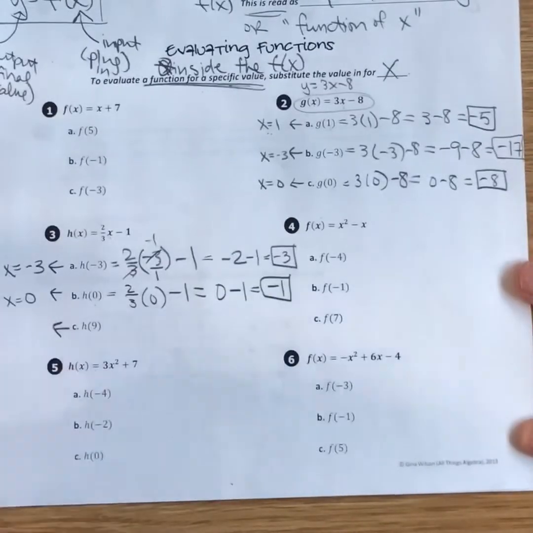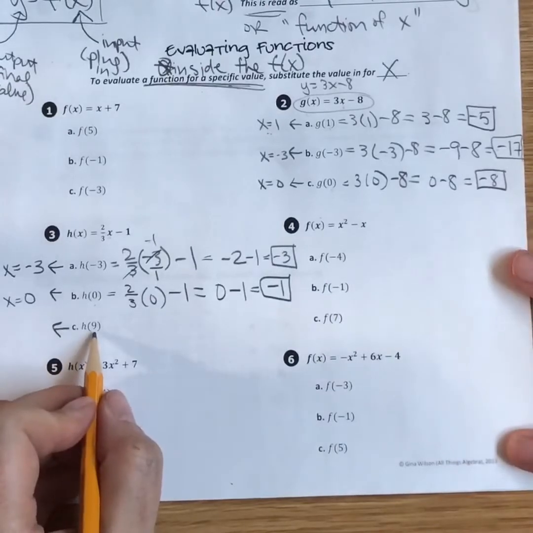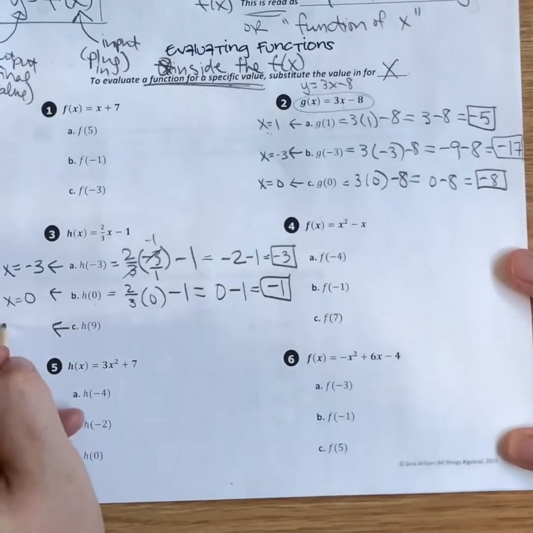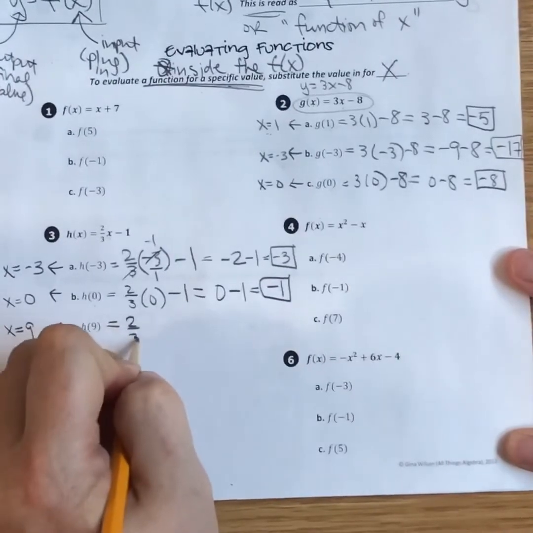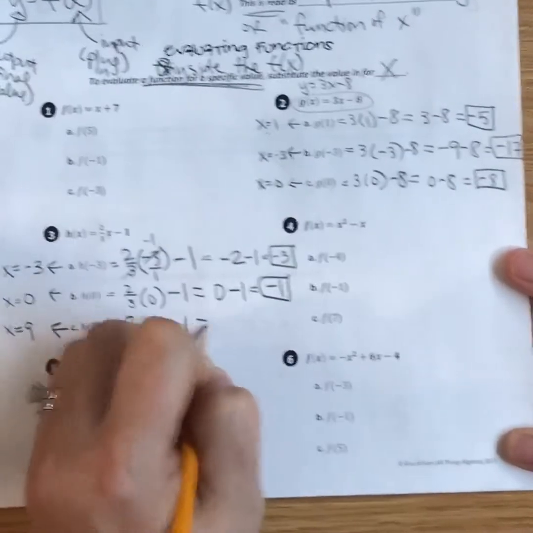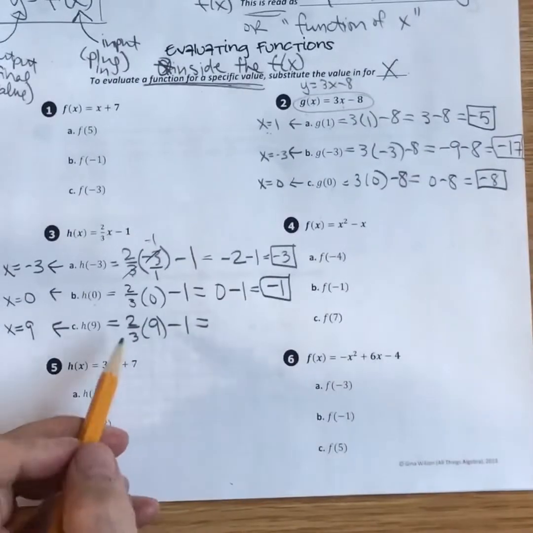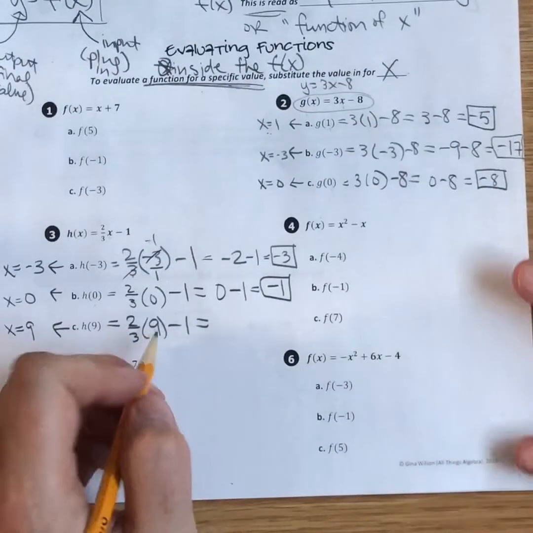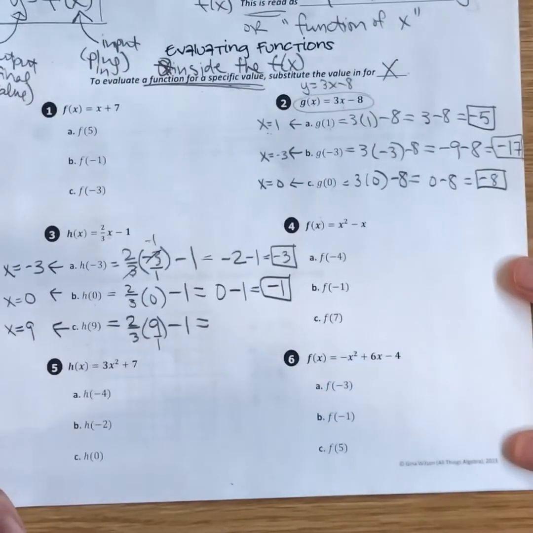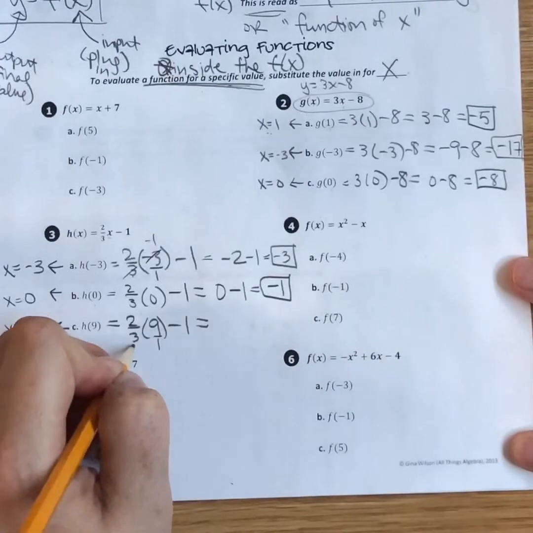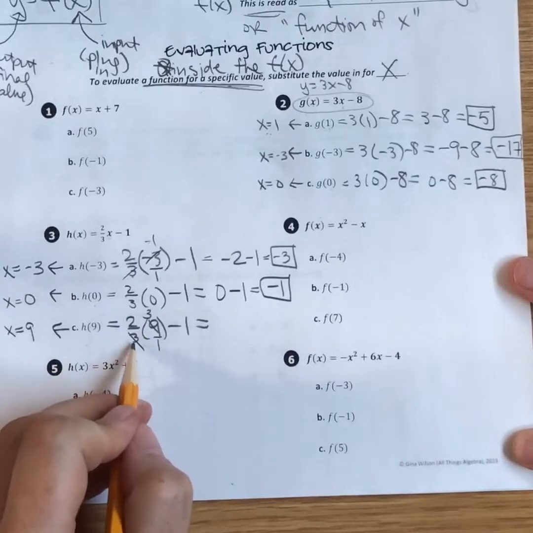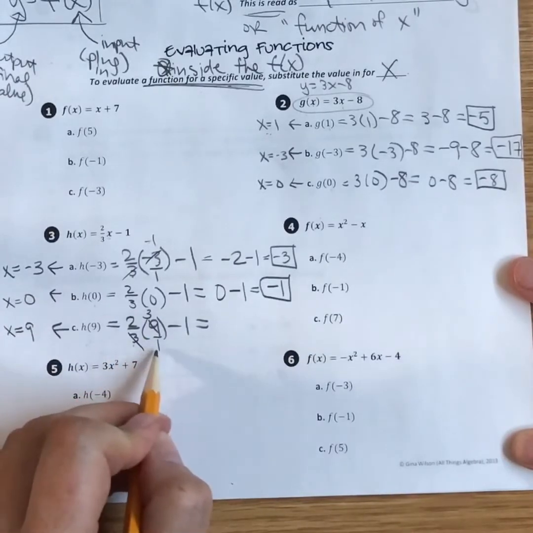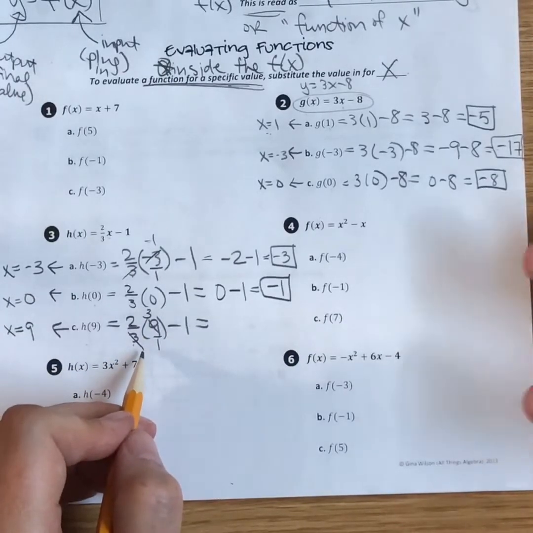Okay. So part C, it tells us the input is 9, so we know we're going to plug in 9 for x. So we have 2/3 times 9 minus 1. Now remember, anytime we multiply a fraction times a whole number, you put the whole number over 1. I'm going to divide the denominator into the numerator, so 3 goes into 9 3 times. The denominators are 1, so we don't need to worry about a fraction anymore.